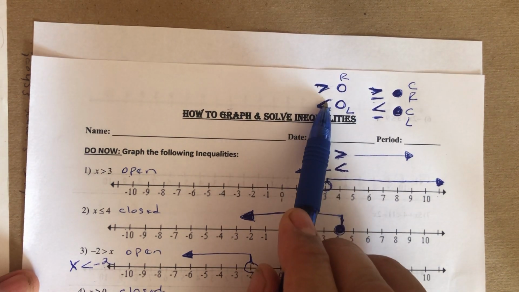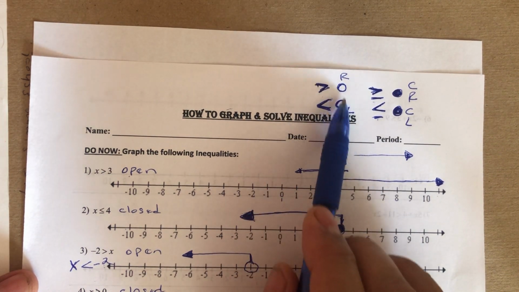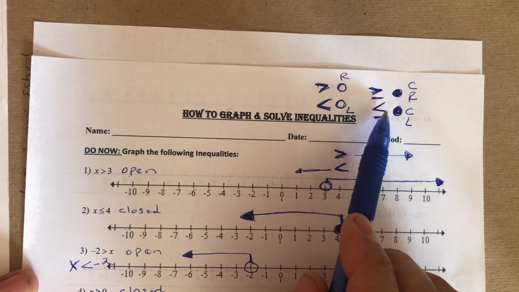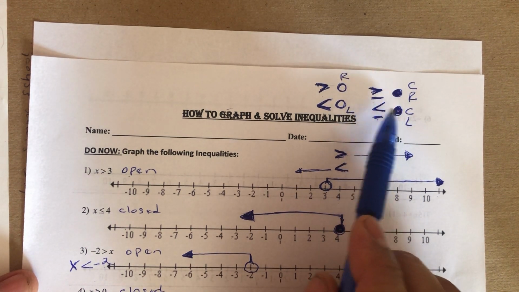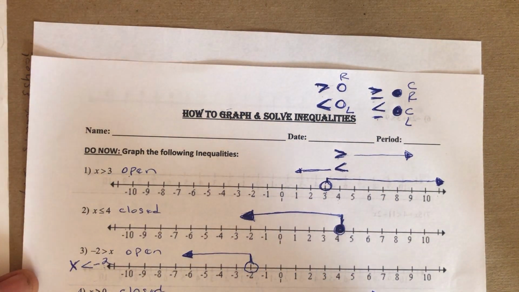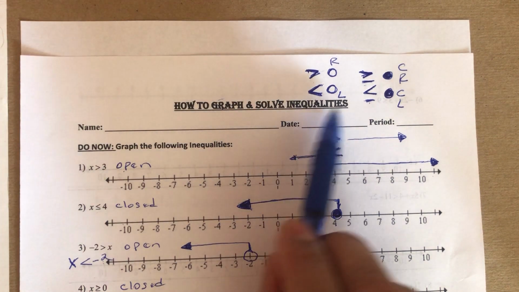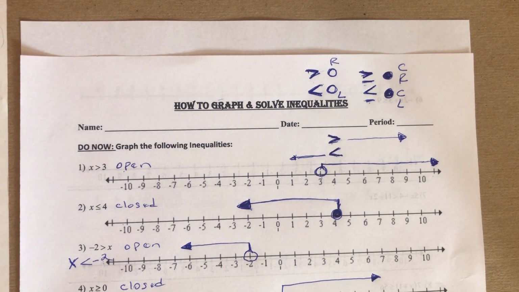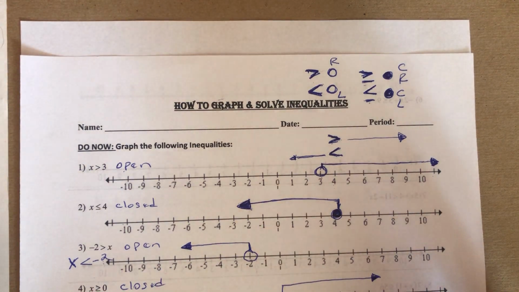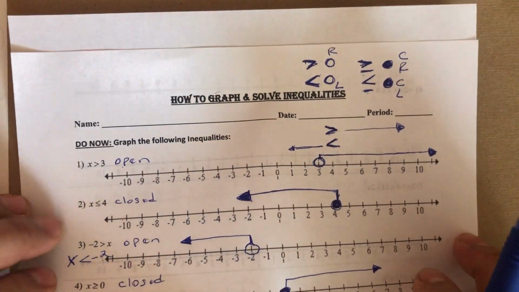That means right, that means left. Open, open. Right, left. But in this case, they both have to be closed because they have the equal sign on the bottom. All right. So now that was the warm-up. For you guys to have done the warm-up in the classroom, you're supposed to know all these rules, which we actually taught in previous lessons, all right? Now let's do our lesson today, which is a little more than that.